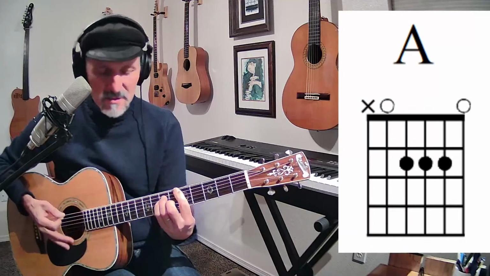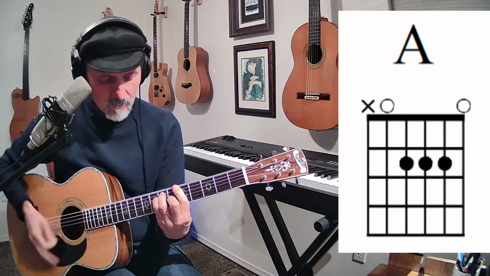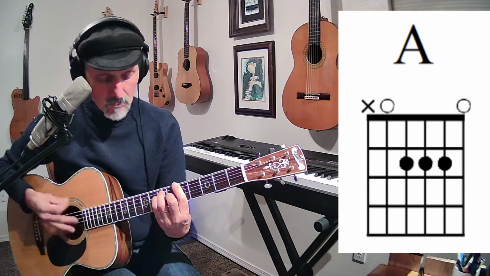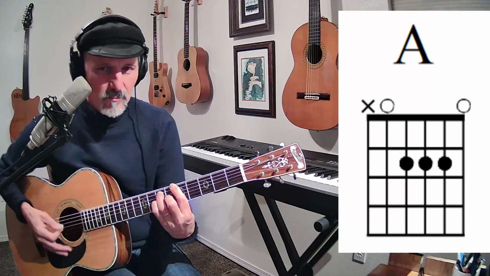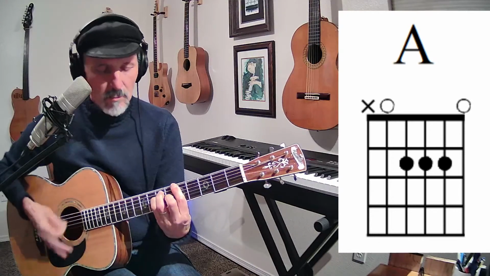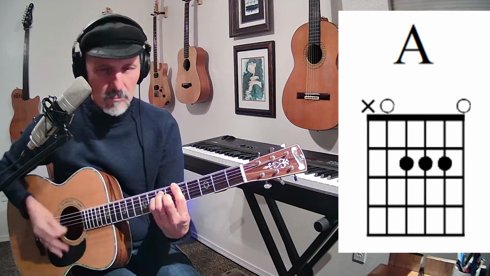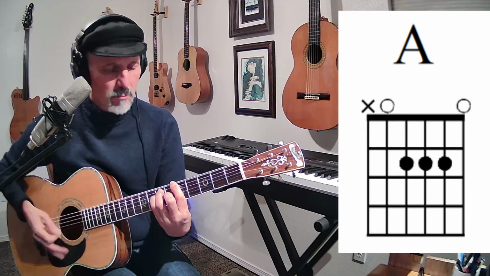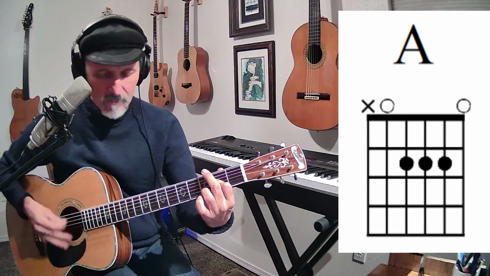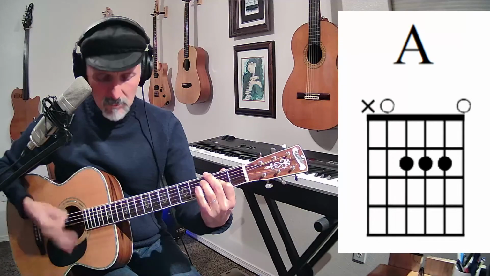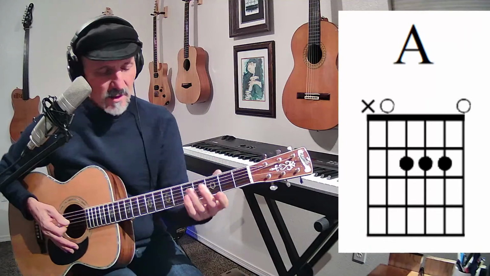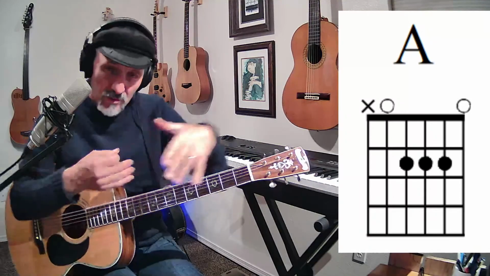But if I play this, that's a sus4, right? But I play it as a bar chord. If I play it as an open position chord, it sounds like this. Right? Same notes. Same sound except for those longer strings.